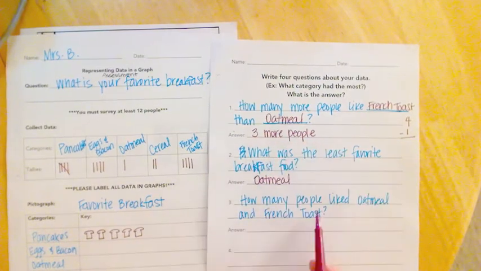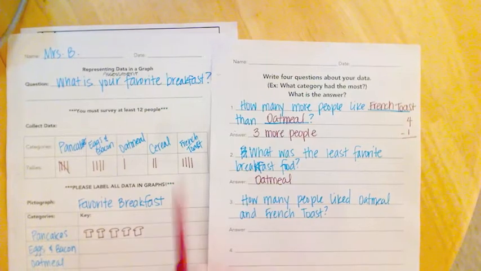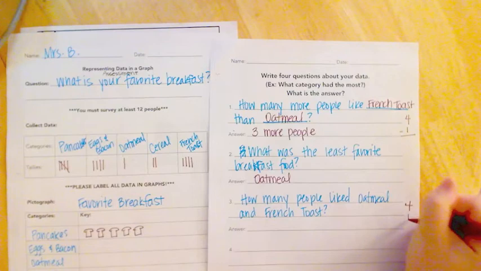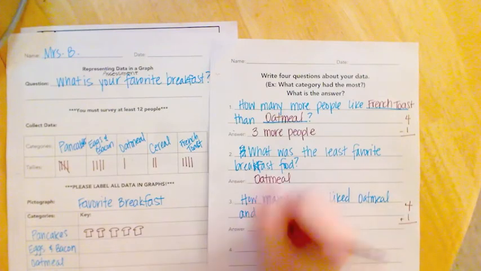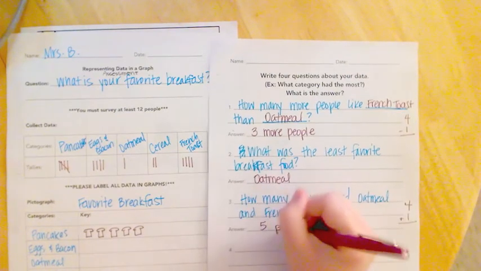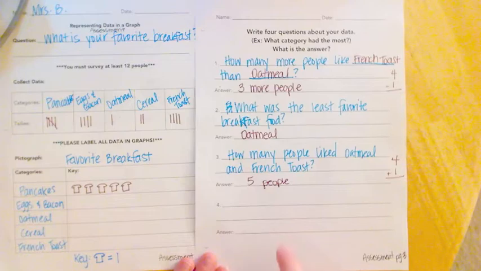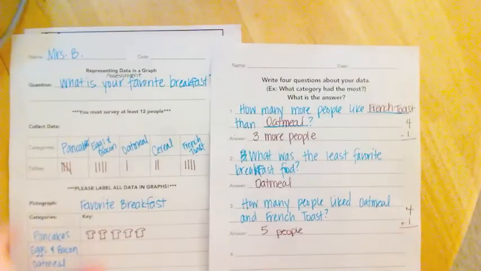How many people liked oatmeal and French toast? There's 4 for French toast, 1 for oatmeal, 5 people. And you are also going to have a 5th question or a 4th question here that you asked and answered. And then that's it.